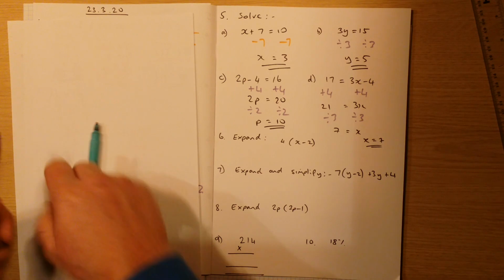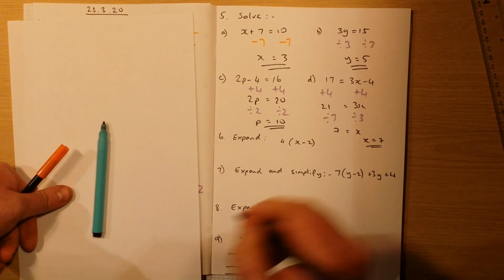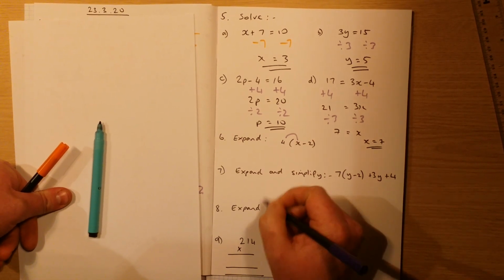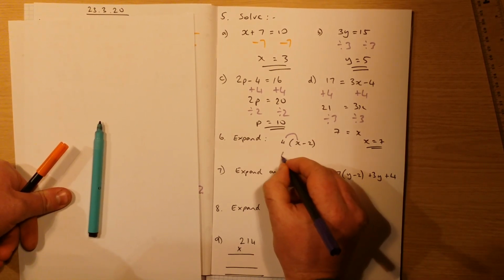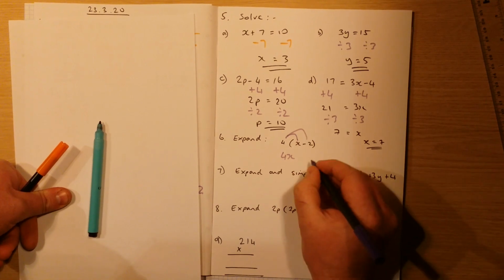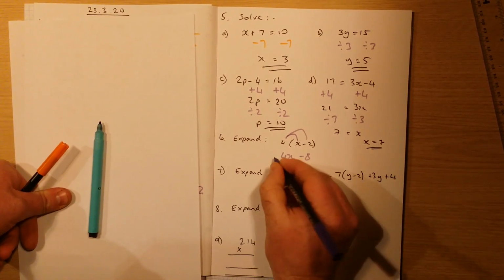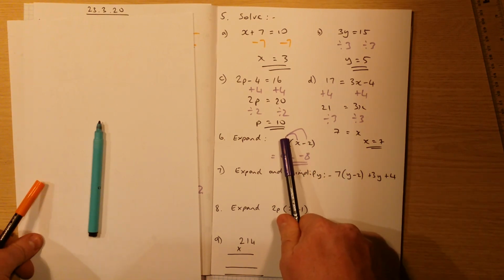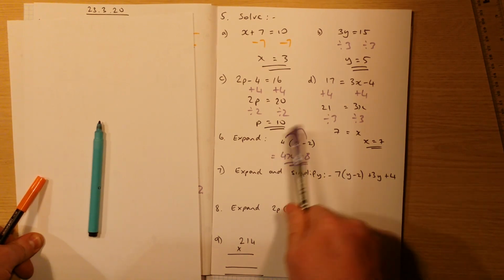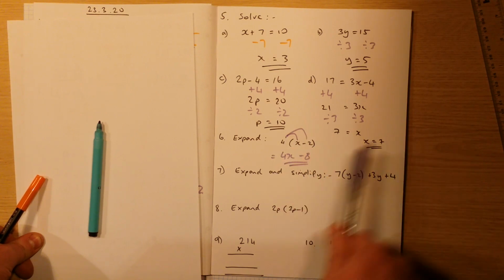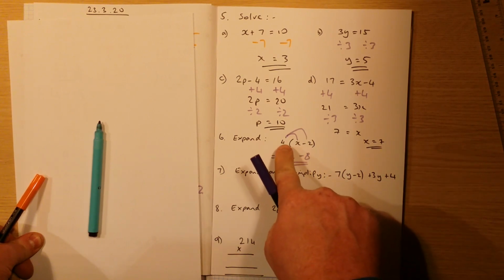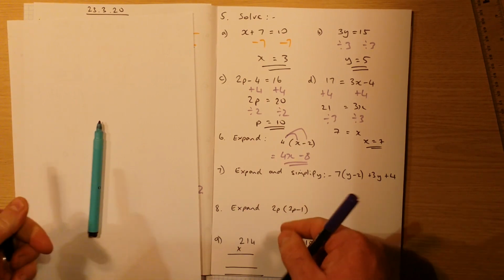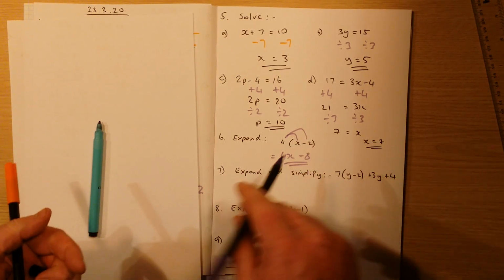Question number 6, I have to expand the bracket. Now what I really recommend that you do is when you're multiplying out the bracket, you put in the rainbows. So 4 times x gives you 4x, and 4 times minus 2 gives you minus 8. That's me finished. Now, the people who tend to put in the rainbows, or in more complicated versions of smiley faces as well, they tend to not make mistakes when there's double negatives, etc. So I strongly recommend that you put the rainbows in as you work it out.